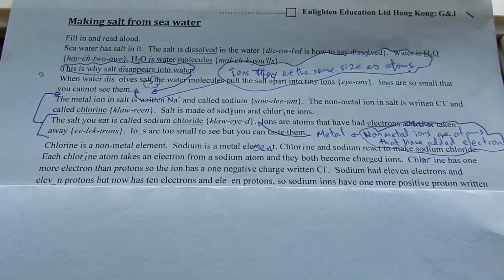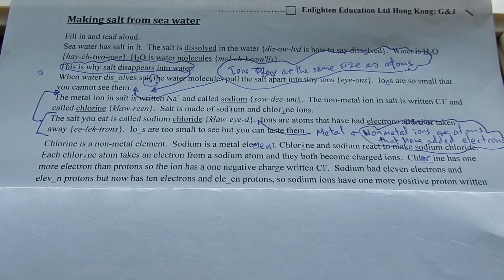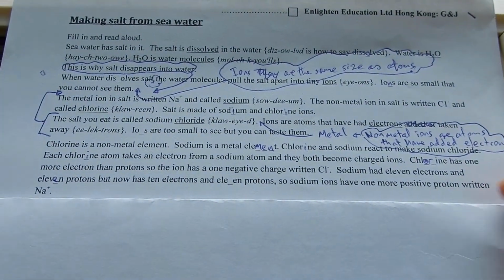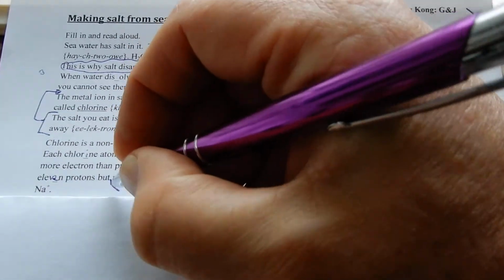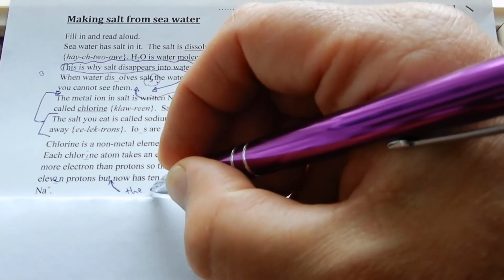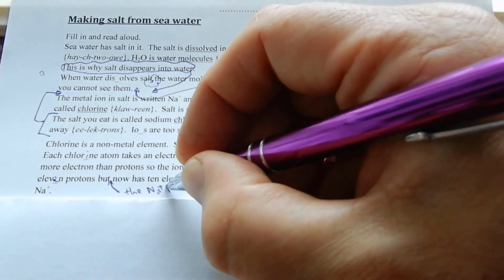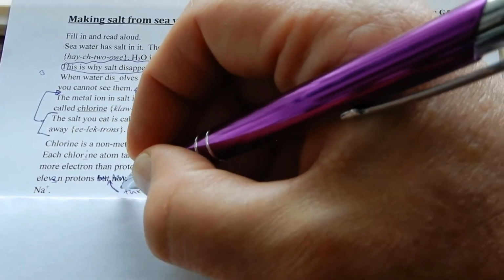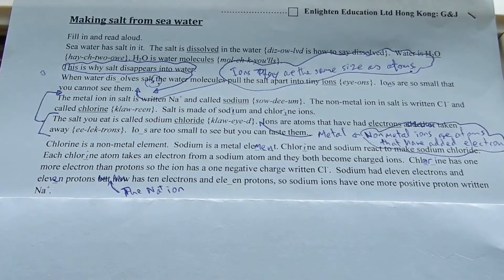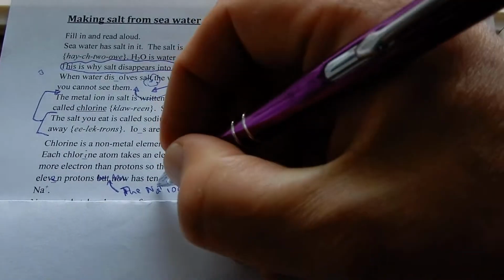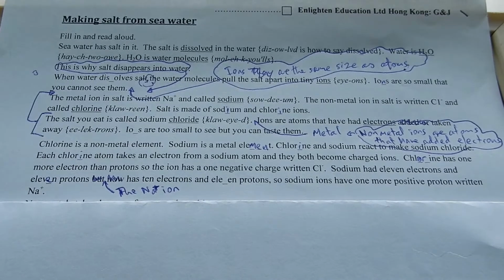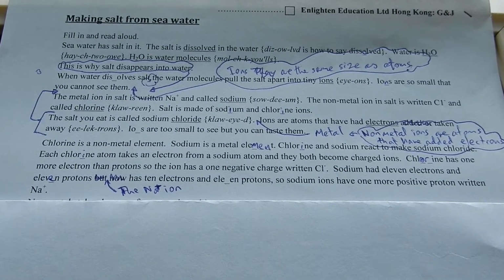Sodium has 11 electrons and 11 protons. But now the Na+ ion has 10 electrons and 11 protons.